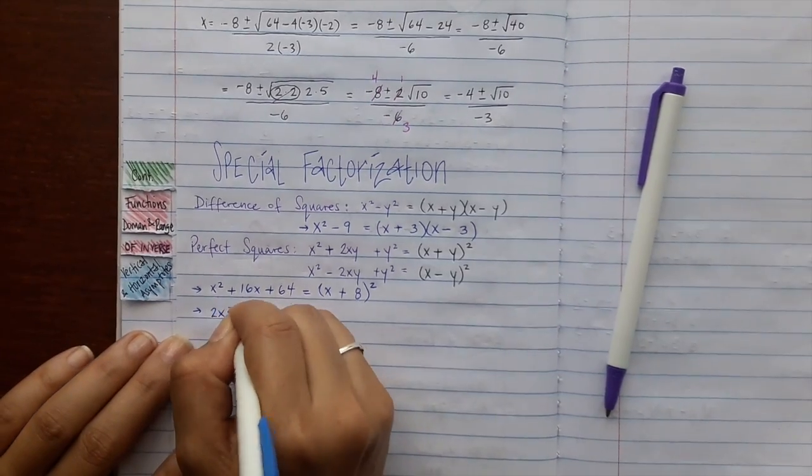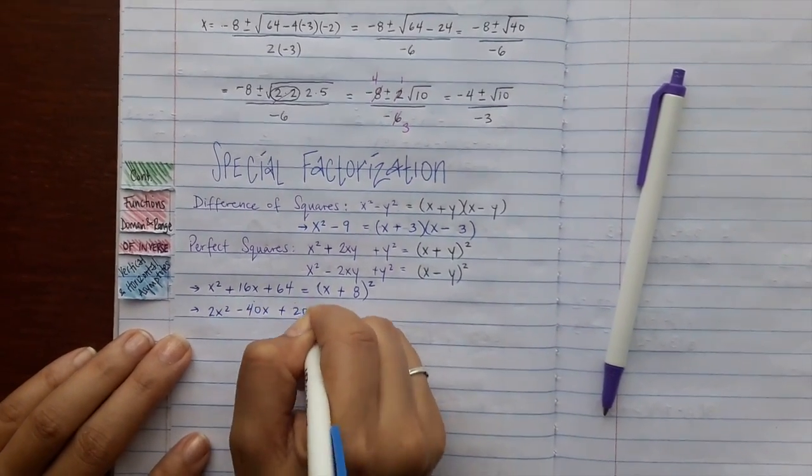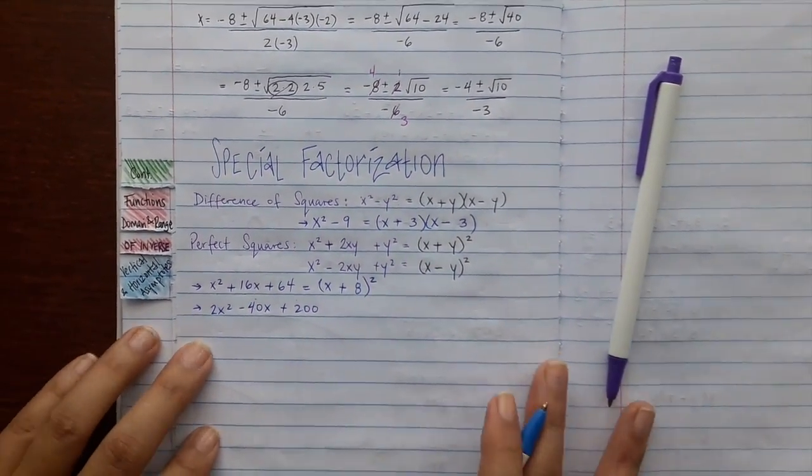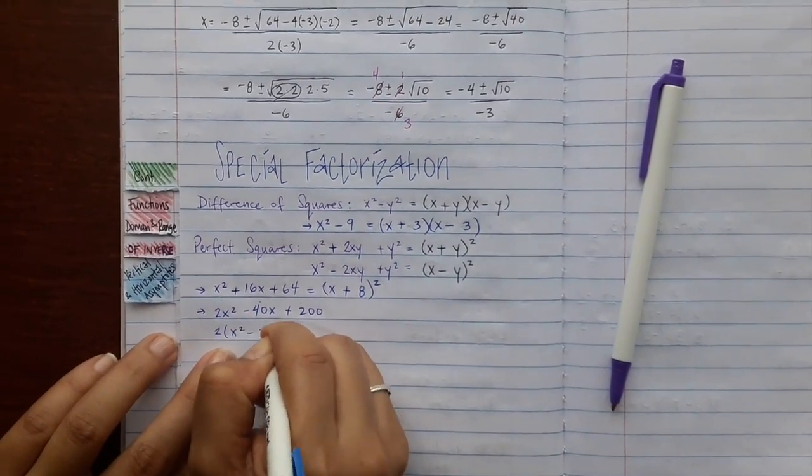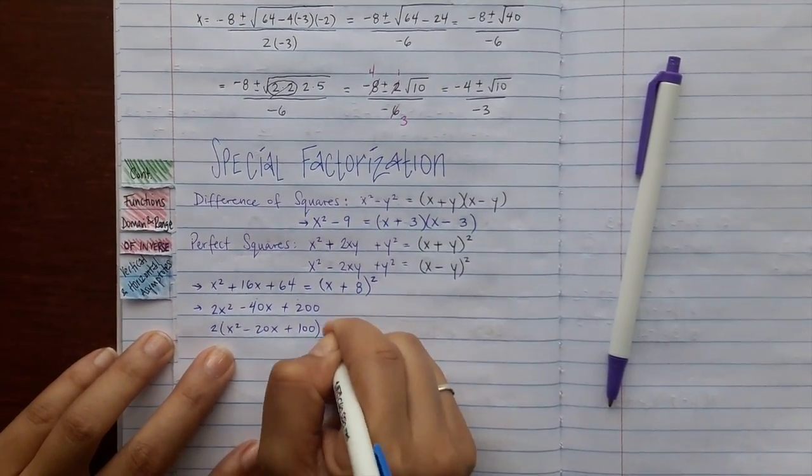Let's say you have 2x squared minus 40x plus 200. Always be aware of whether you can factor something out. So I can factor out 2 in this case, and I'll be left with x squared minus 20x plus 100.